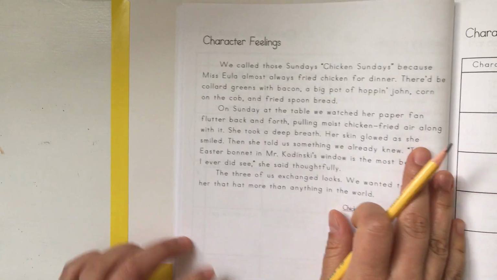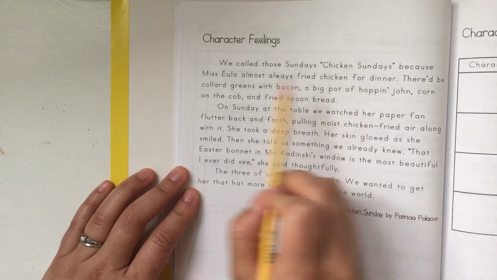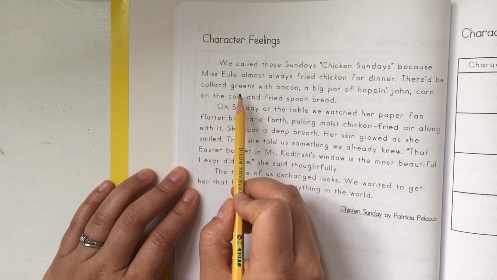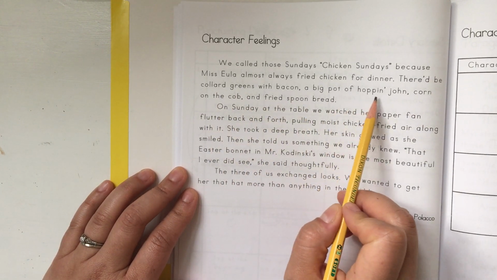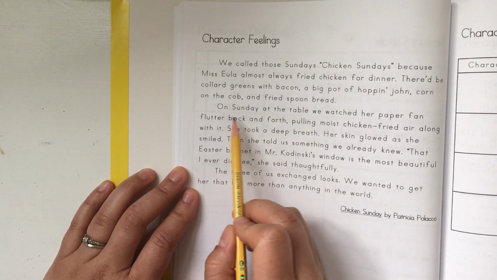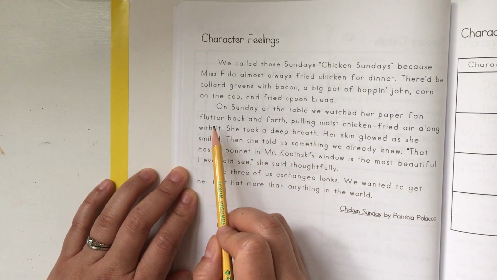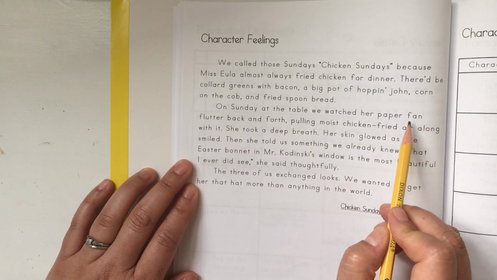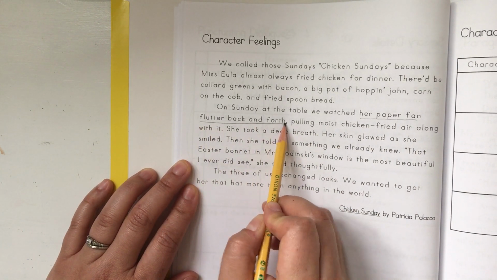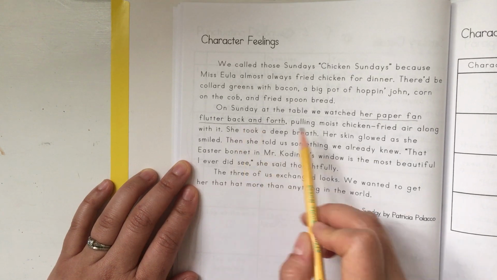All right, reading through character feelings. We called those Sundays Chicken Sundays because Miss Eula almost always fried chicken for dinner. There'd be collard greens with bacon, a big pot of Hoppin' John, corn on the cob, and fried spoon bread. On Sunday at the table, we watched her paper fan flutter back and forth.